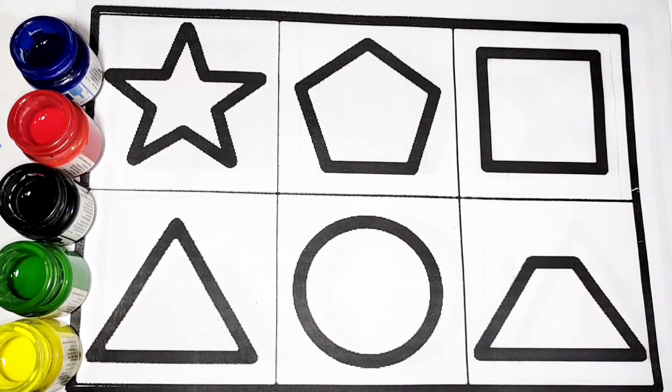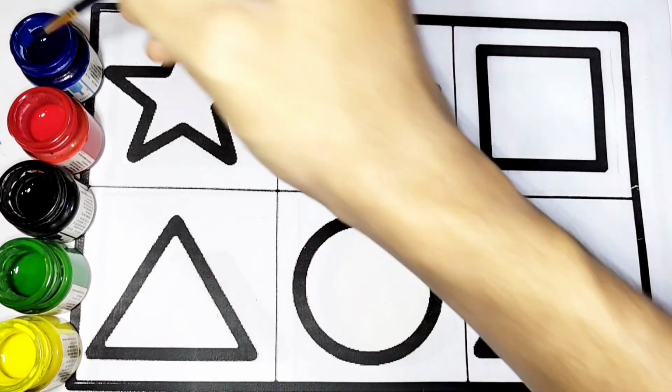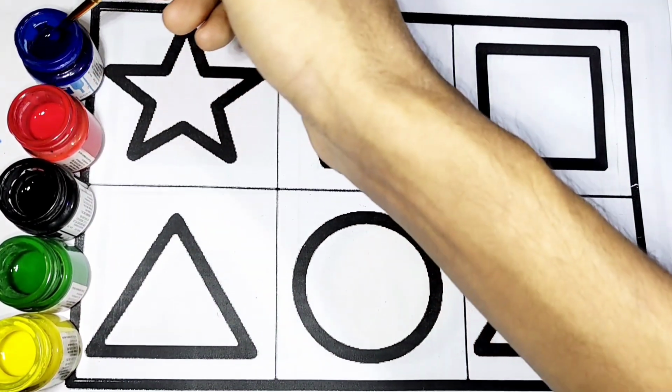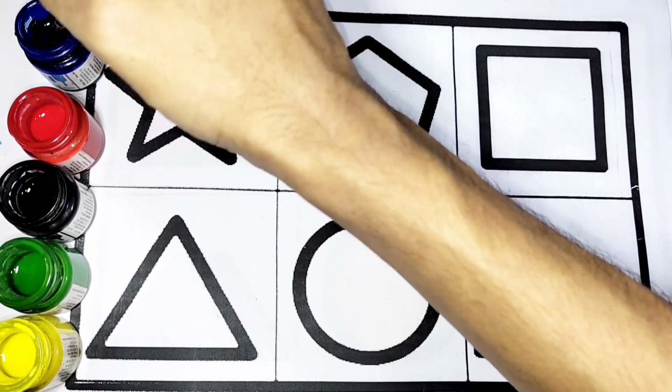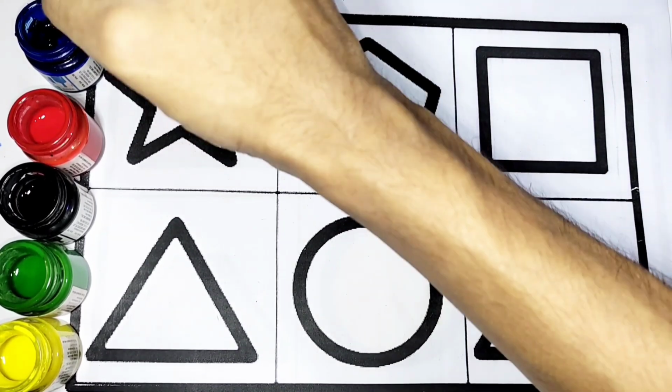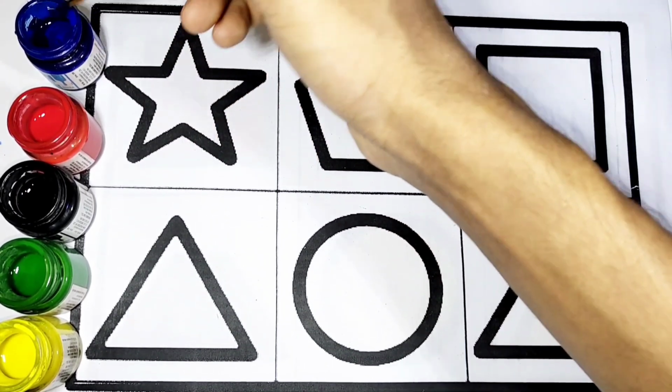Today we are coloring and drawing 2D shapes. First we are using the color of blue. Kids, first we are coloring the shape of star, and the next one is pentagon.